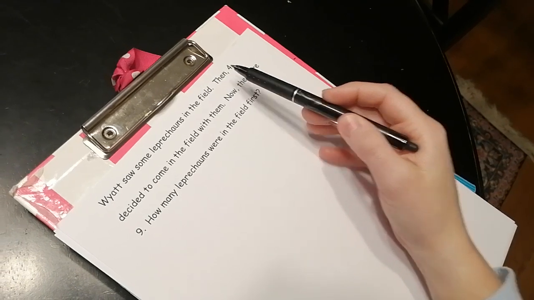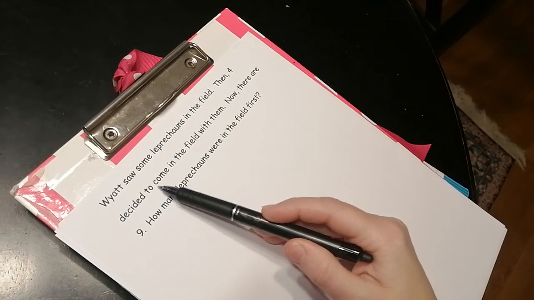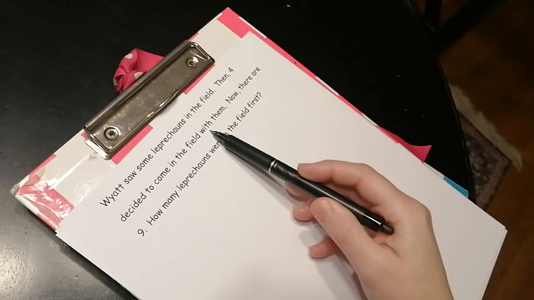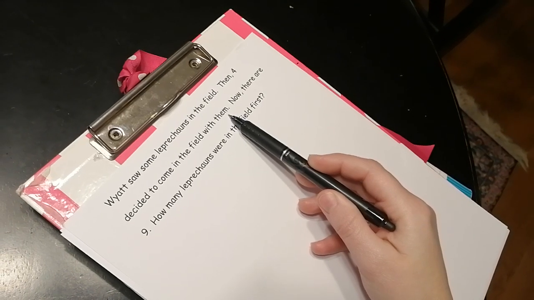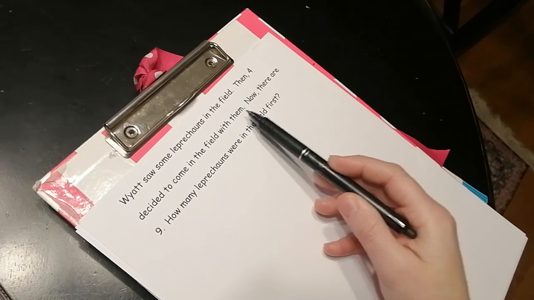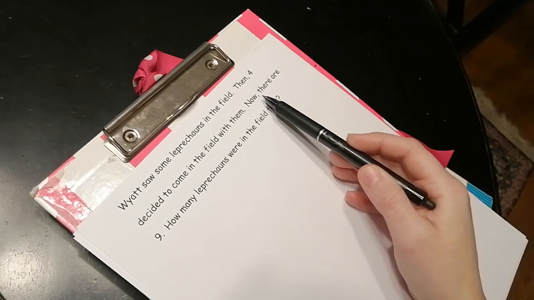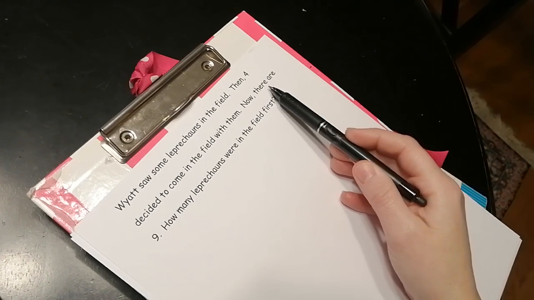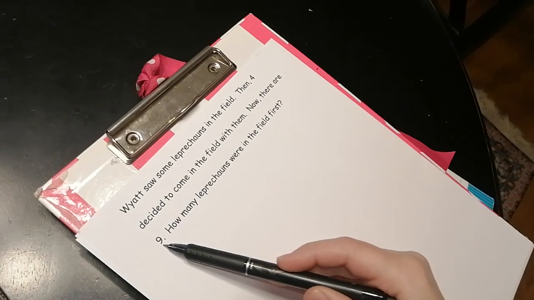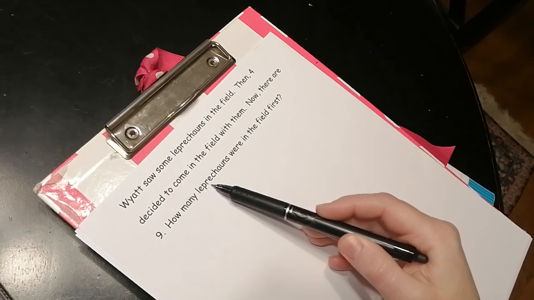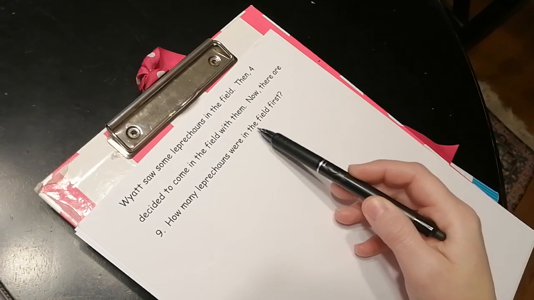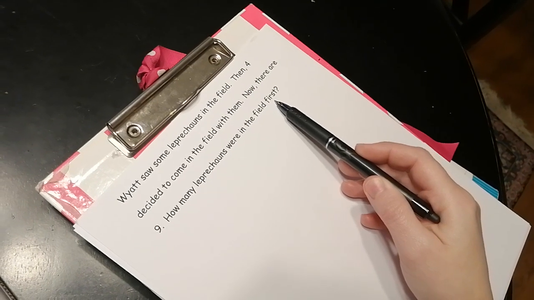Then 4 decided to come in the field with them. Oh, so some more leprechauns came. 4 more leprechauns came. Okay, let's keep going. Now there are 9. How many leprechauns were in the field first?